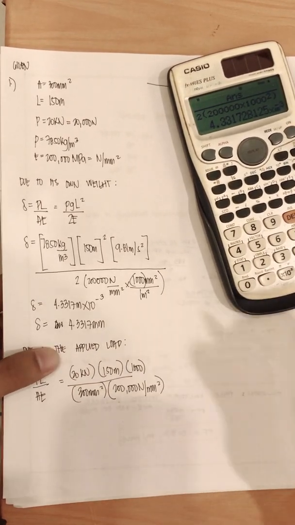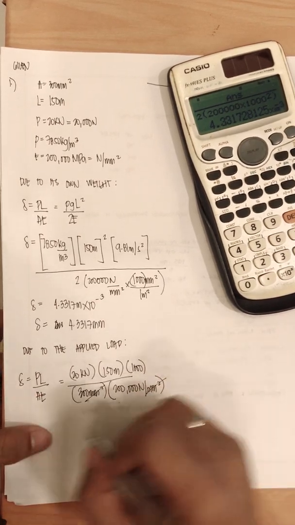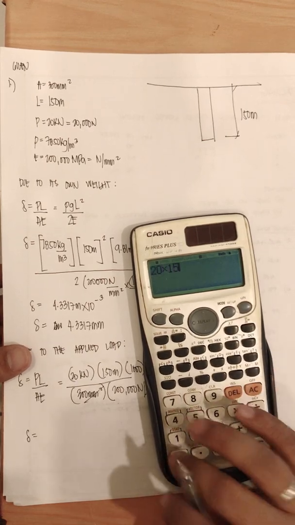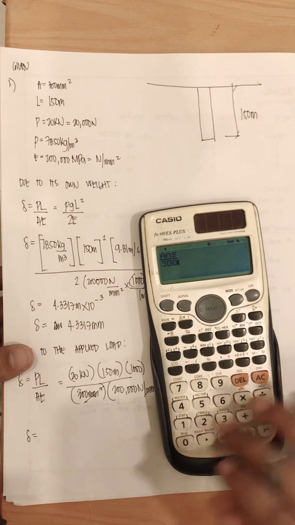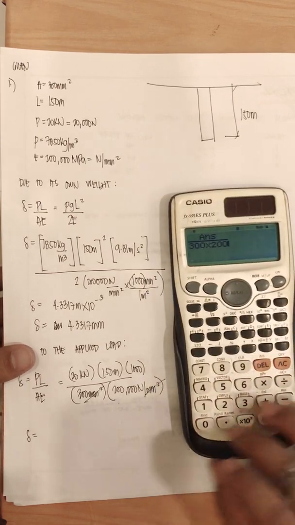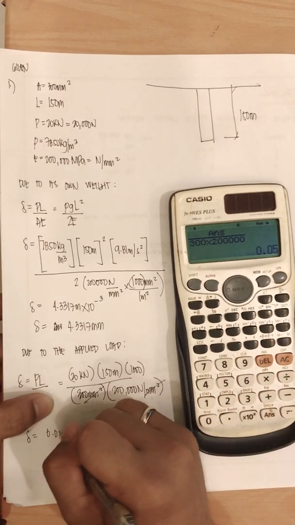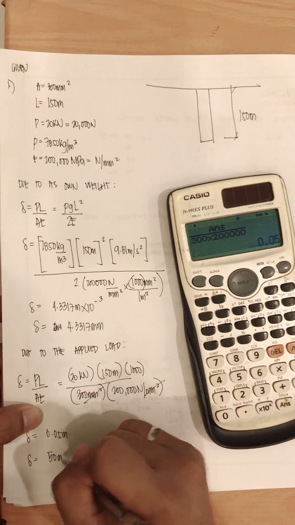So the newtons cancel. The total deformation is equivalent to 20 times 150 times 1000 divided by 300 times 200,000. So the total deformation is 0.05 meters, or equivalent to 50 mm.